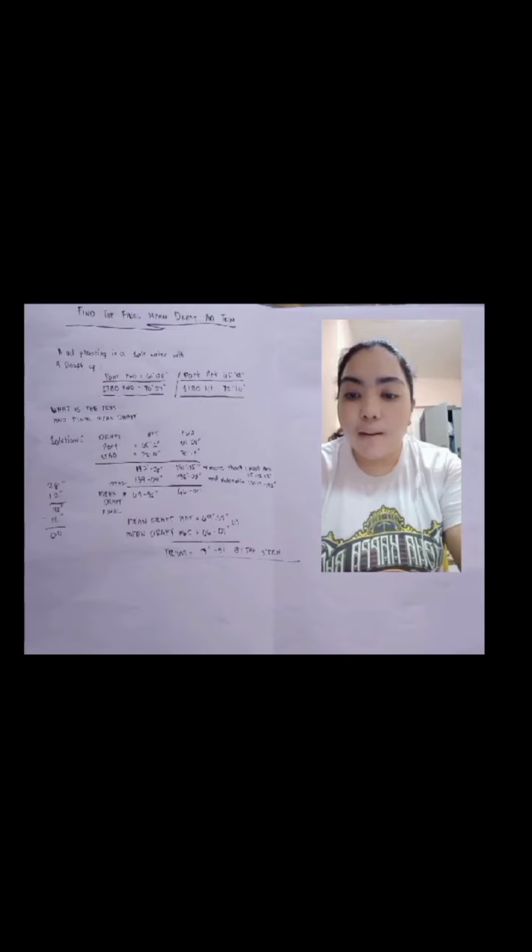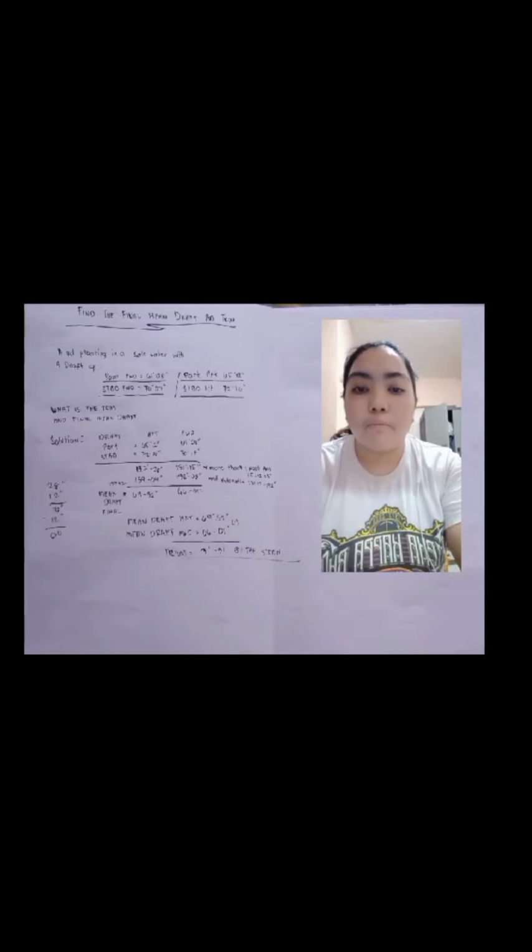So the final mean draft: the mean draft after is 69 feet and 32 inches, and the mean draft forward is 66 feet and 1 inch. So we are going to subtract it. The answer is 3 feet and 31 inches by the stern. So that is the trim. That's already the answer. Thank you.